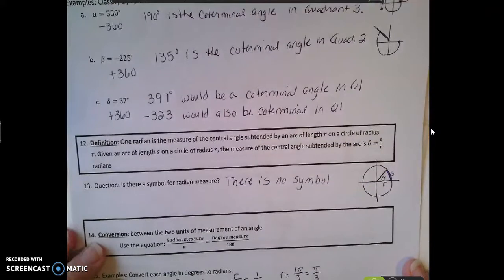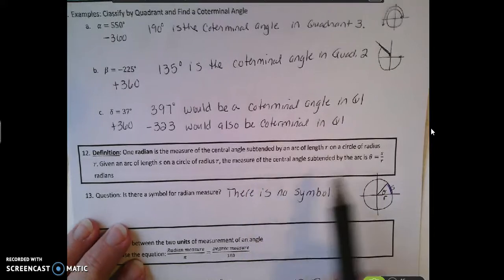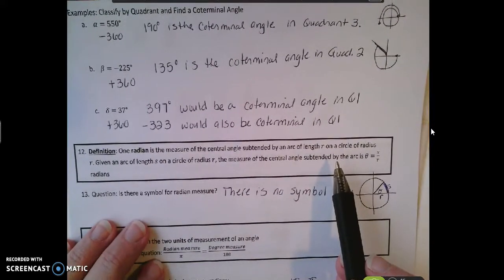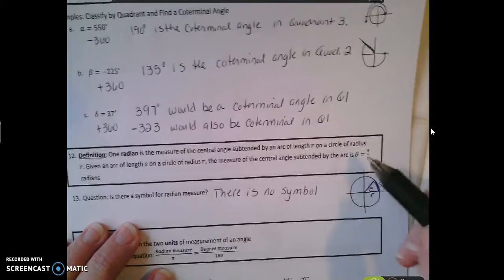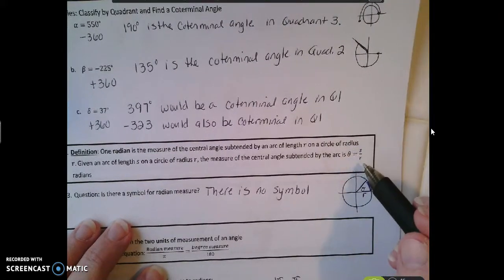Alright, so what we really want to focus on today is how to get radian measures. Radian measure is another way of measuring angles, and there's a formula: theta equals S divided by R.